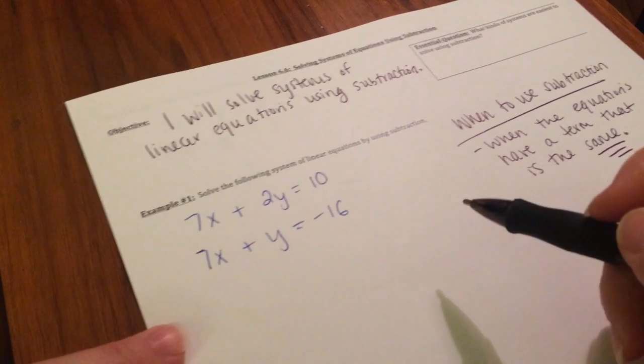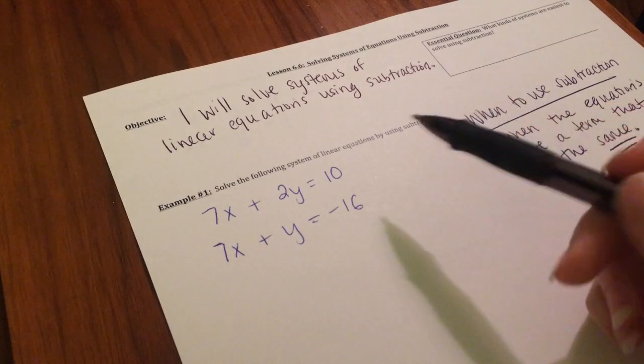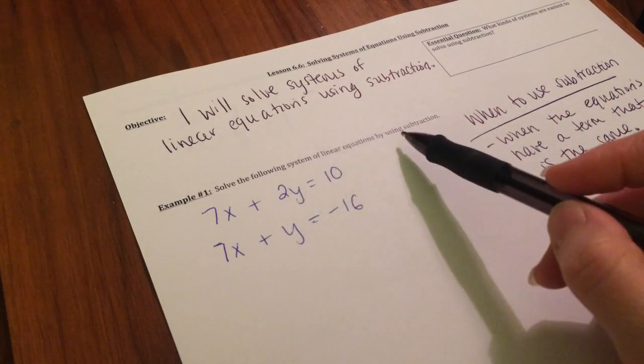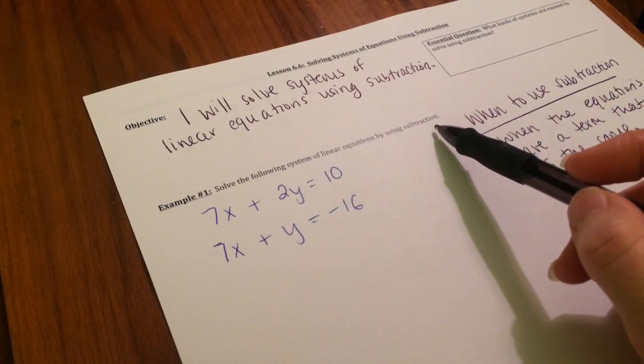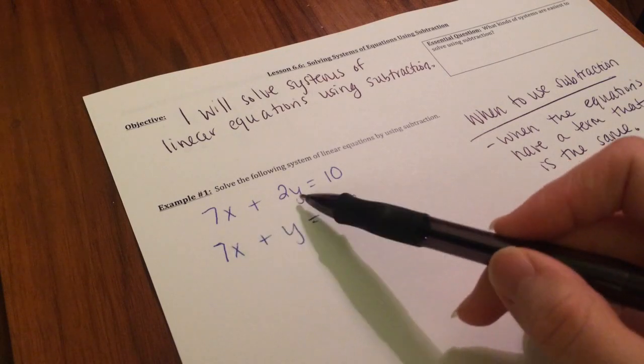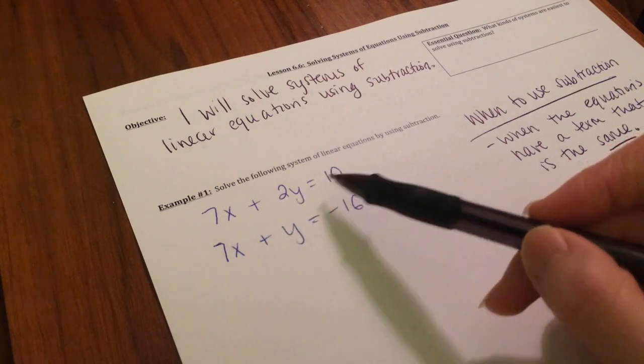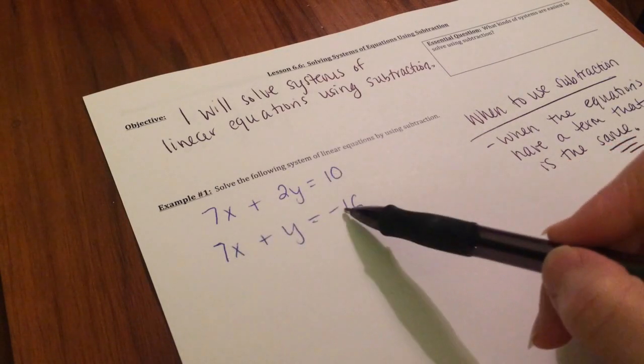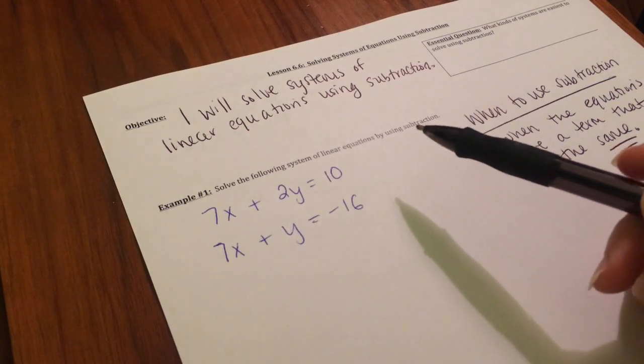So let's look at example number 1. Solve the following system of linear equations by using subtraction. We have 7x plus 2y equals 10. That's our first equation. And then 7x plus y equals negative 16.